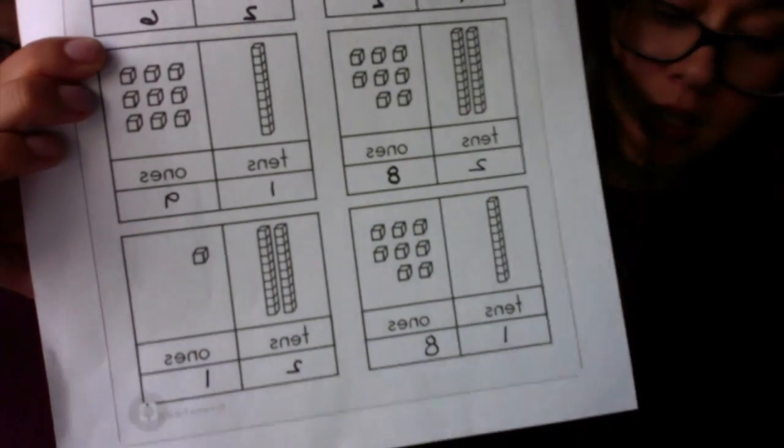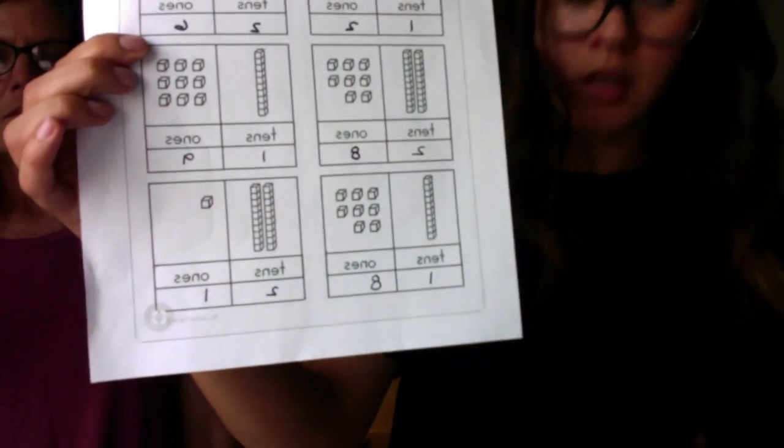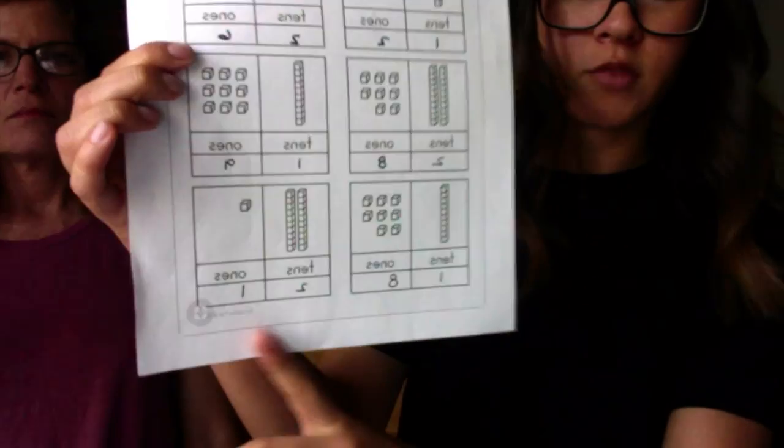Before we start our activity, I want you to do one more. I want you to create the number 21 using your 10 frames. Remember, 1 ten is a 10. 2 tens is a 20. Then for 21, pretty simple, 1 block. Your answer should look something like this. We have 2 tens, which is what we used here, and 1 one, 21.